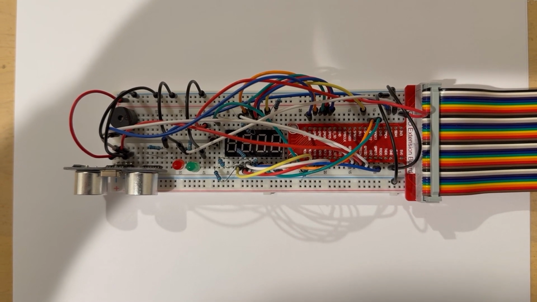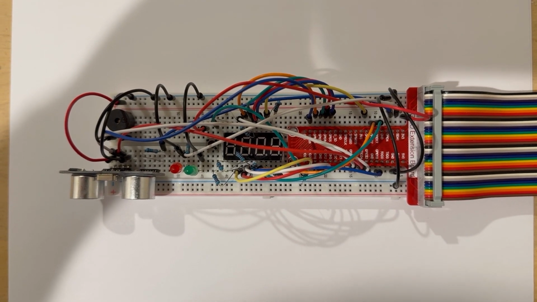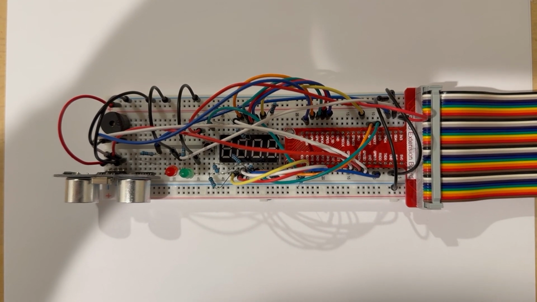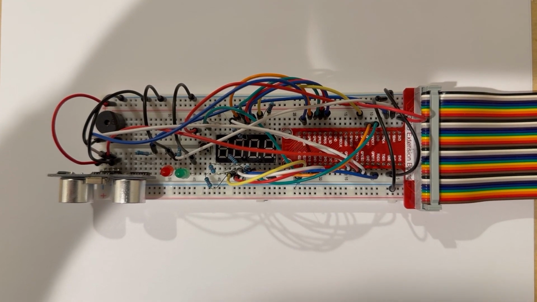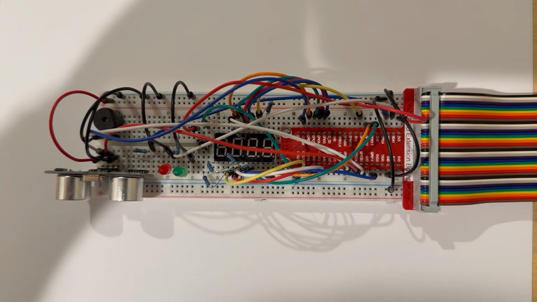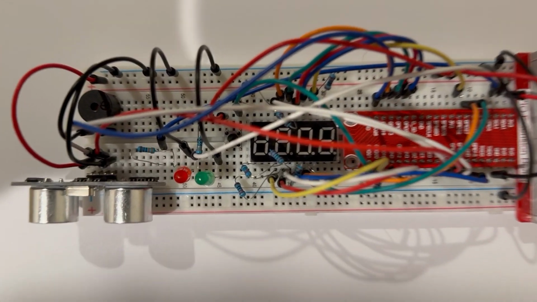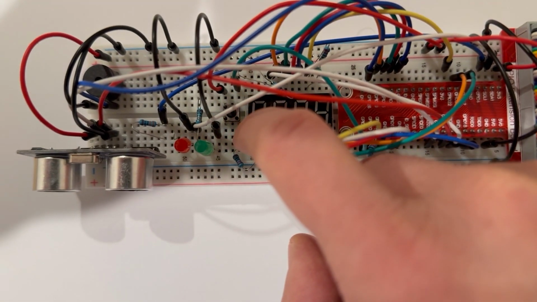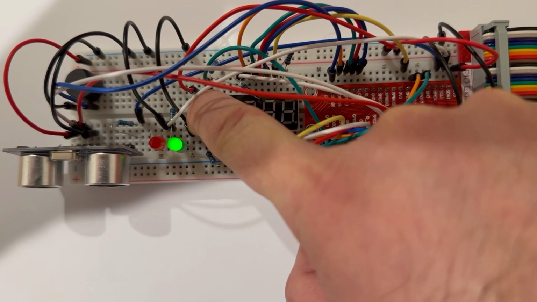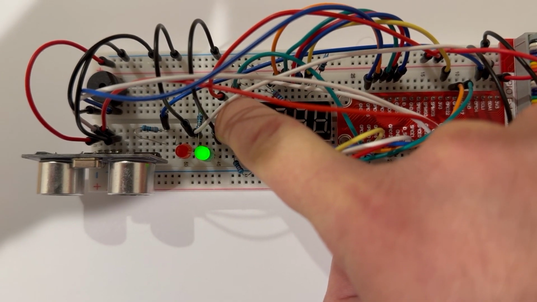Hello. In this lesson, I want to present the implementation of working with a button and add some listeners and callbacks before we start to integrate it into coding. So it's a very simple example. We have a button right here and we have two LEDs. If I press the button and hold it, the green LED is turning on.